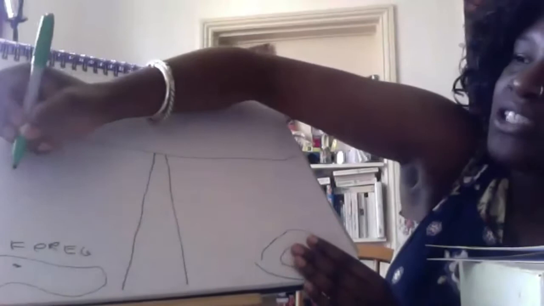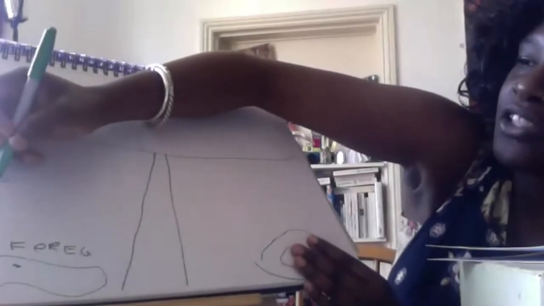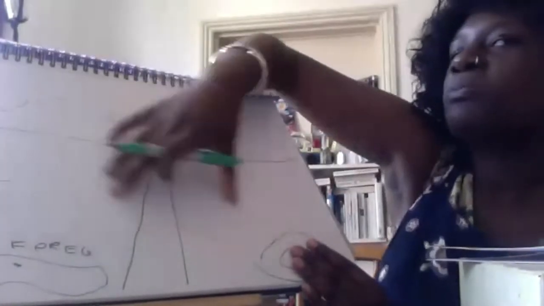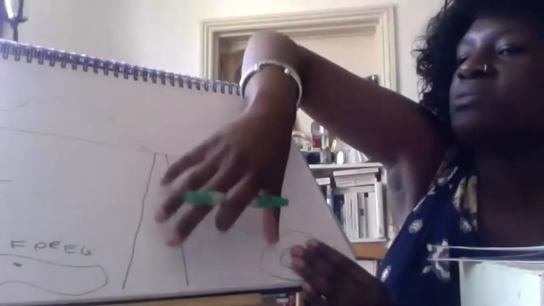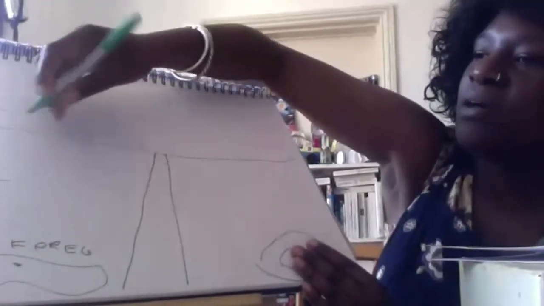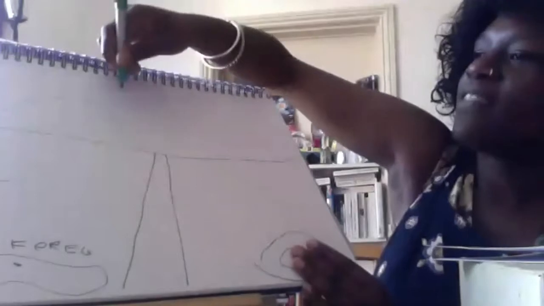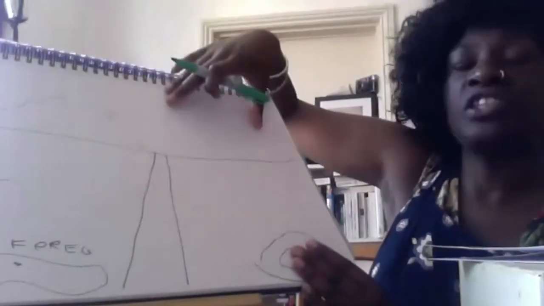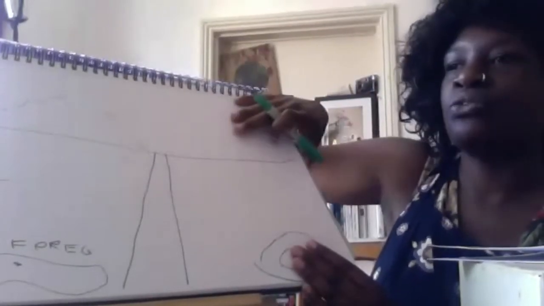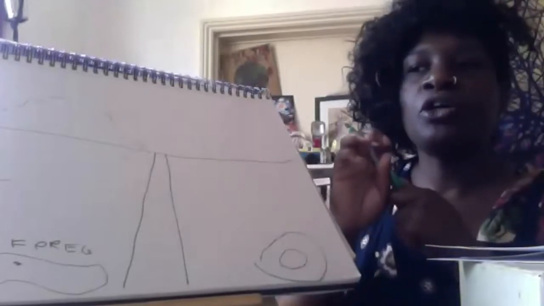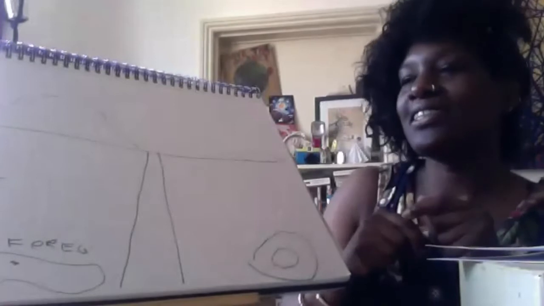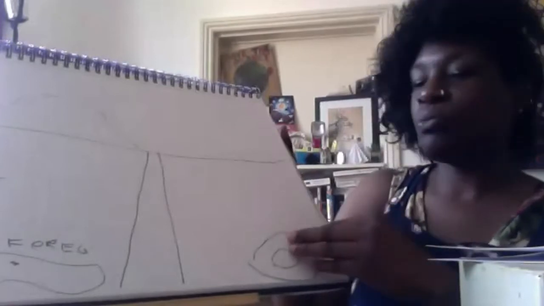Foreground. Midground would be the middle of your picture. So often people leave the midground a bit empty because sometimes it can be quite cluttered. Then we've got a horizon, and then the background of your picture, which is often the sky if you're doing a traditional landscape. But within this workshop, we are going to experiment with what a landscape really is, and we can define it however we want.